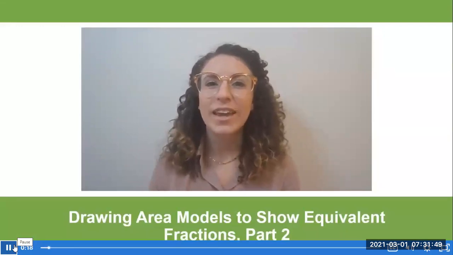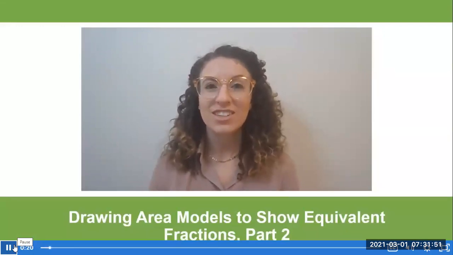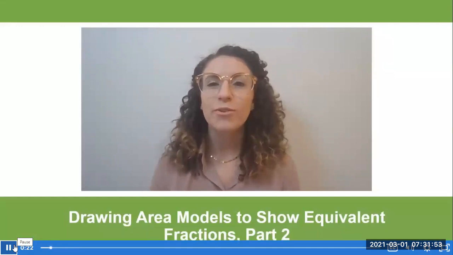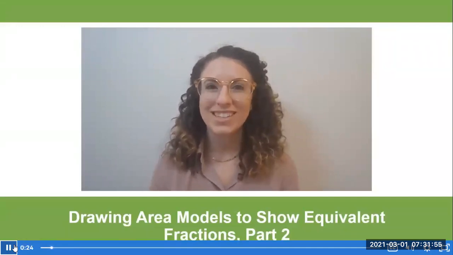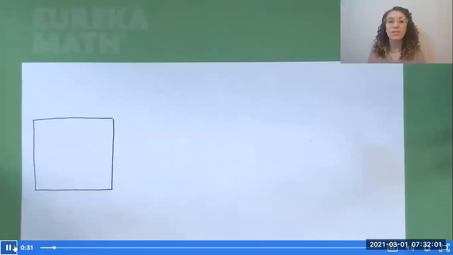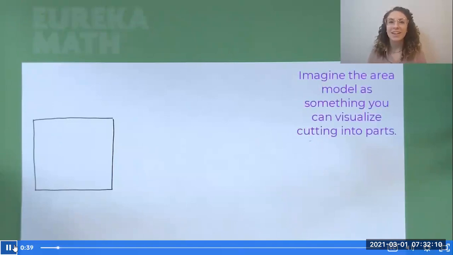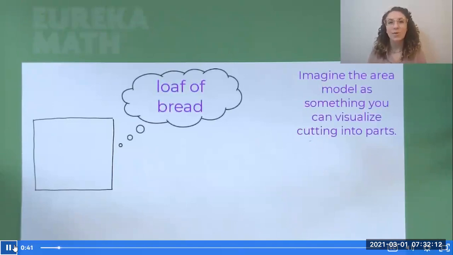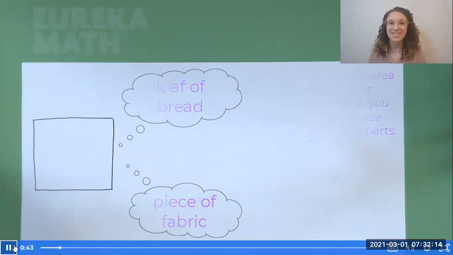Today, we will practice drawing area models to show equivalent fractions. This time, we'll decompose fractions with more than one unit. All you need is paper and pencil or your personal whiteboard. Here we go. Remember to pause the video whenever you need time to draw, write, or think. And if it helps, imagine the area model as something you can visualize cutting into parts, like a loaf of bread or a piece of fabric.